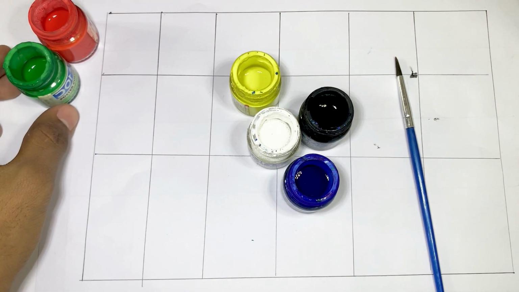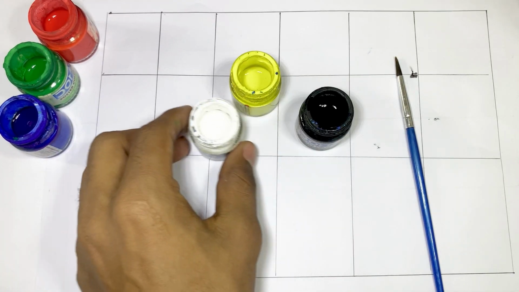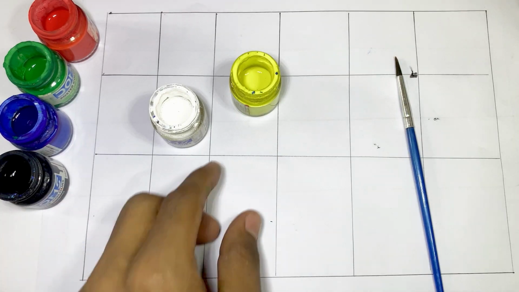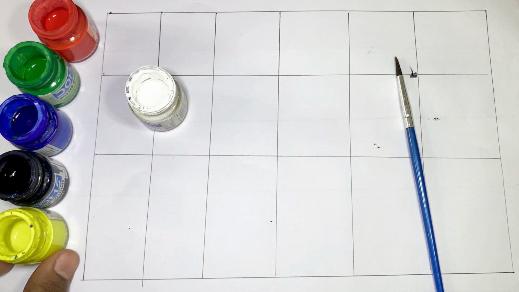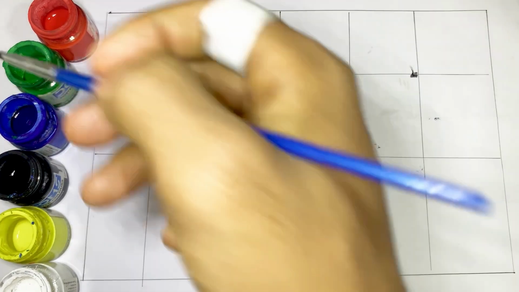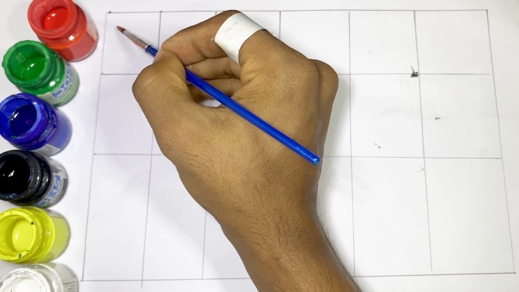Red color, green color, blue color, black color, yellow color, and white color. So kids, now you draw numbers, and first you draw 1 and use red color.